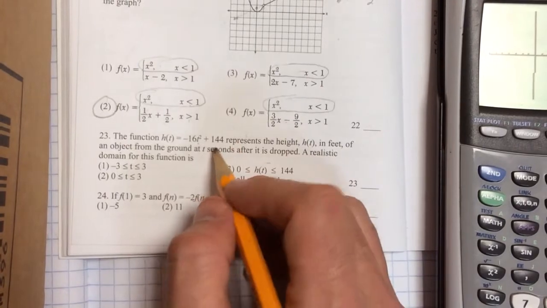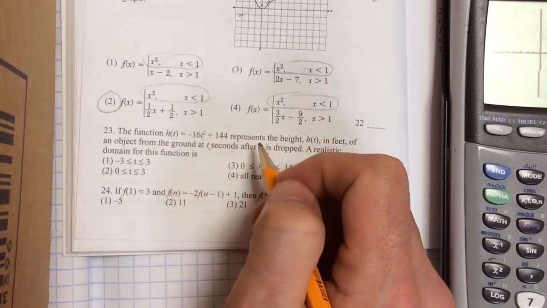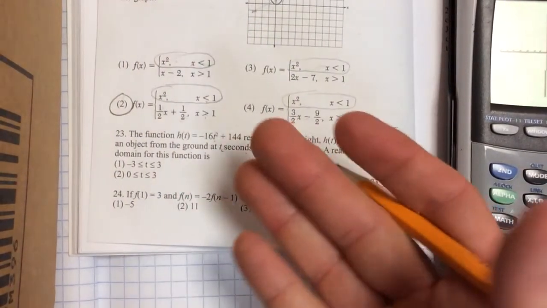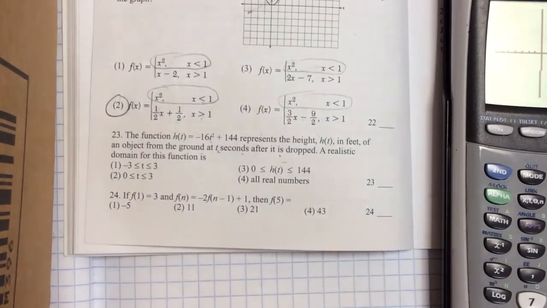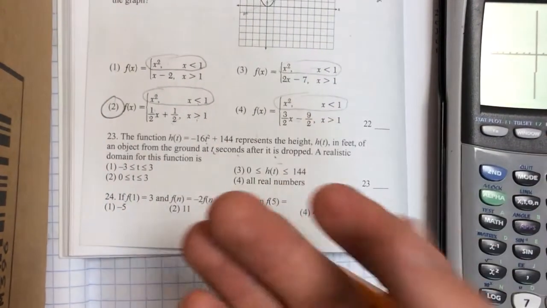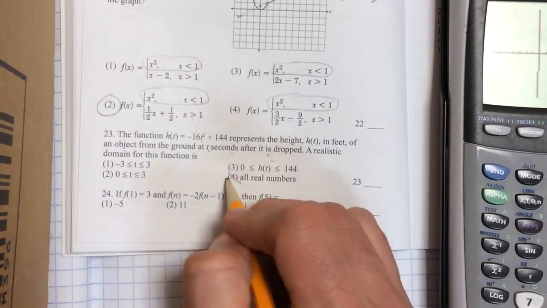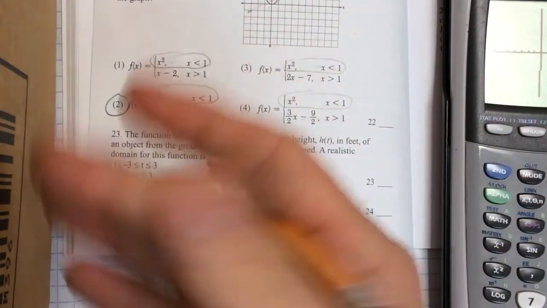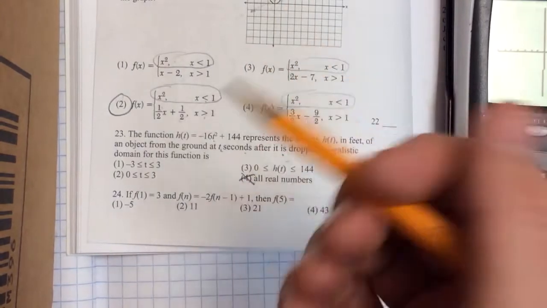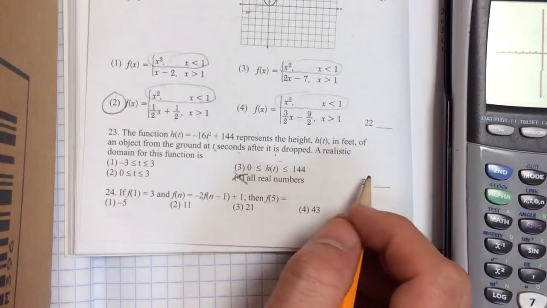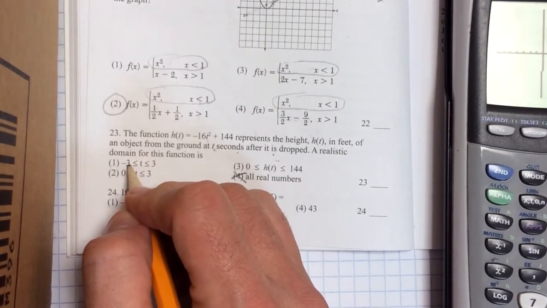So it's talking about the context. Clearly here, since t is the number of seconds after it's dropped, we're not talking about any t values that are negative. After you drop the ball, you're never going to consider what happened -2 seconds after I dropped it? That doesn't make any sense. So all real numbers just doesn't make sense for the domain. We're not considering negative inputs. So we'll keep it there. All reals, no. Also this one, we're not interested in what happened -3 seconds after it was dropped.